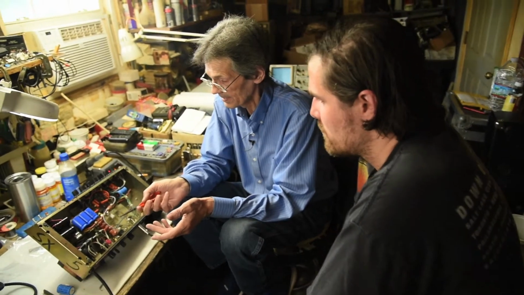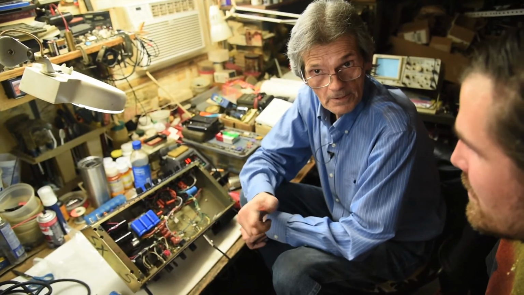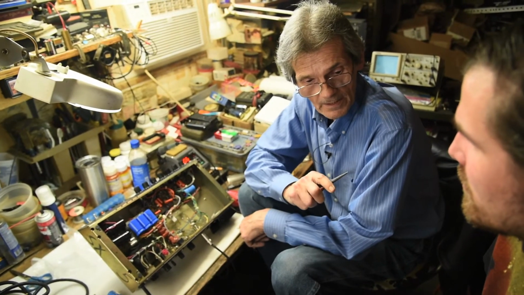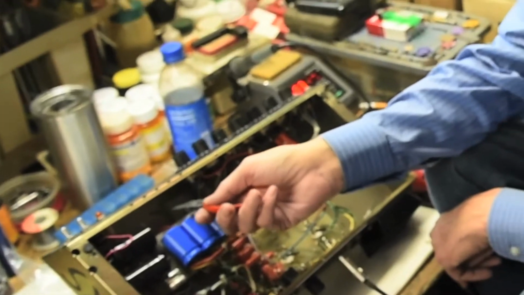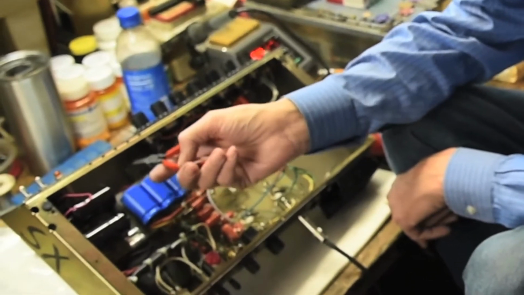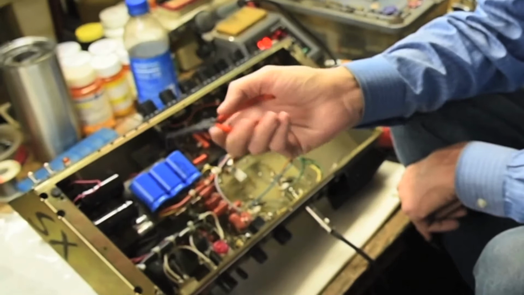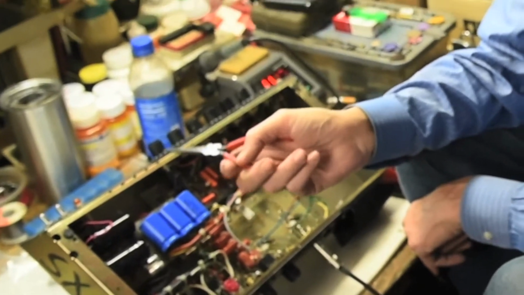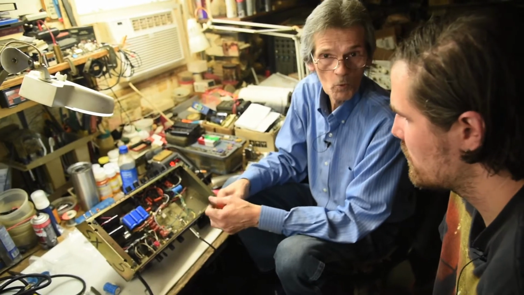Or you could be talking about coils. Coils also have a frequency that they run at. The EQ that goes in this has a different frequency coil for each one of these slides. That's how the EQ on these works. Instead of using caps, they use the coils. They handle more power.